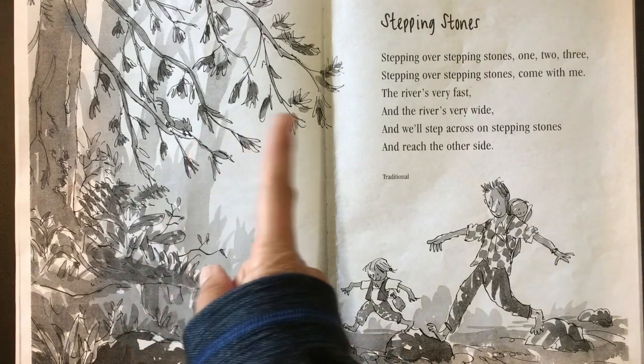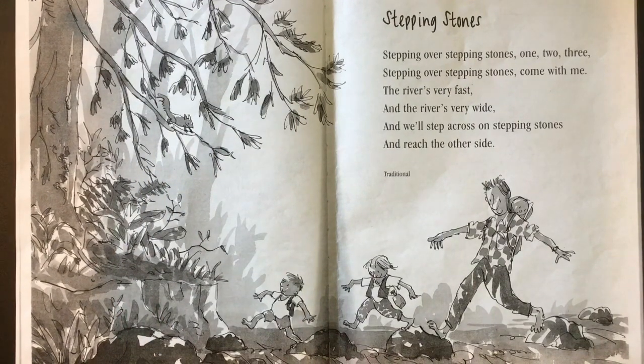Take a quick look at the picture. Was this similar to what you had drawn? Did you visualize the same thing? A river with 3 stones and people going across?